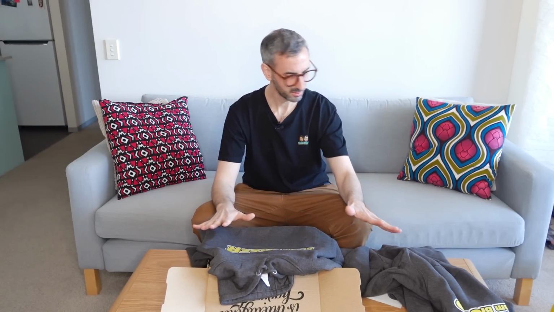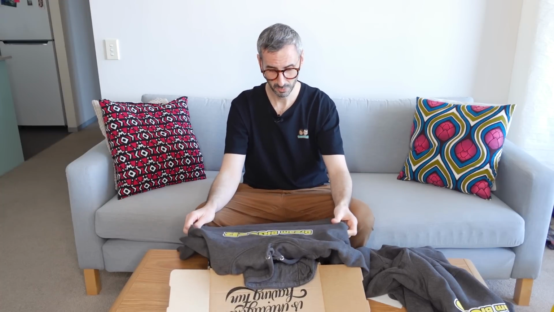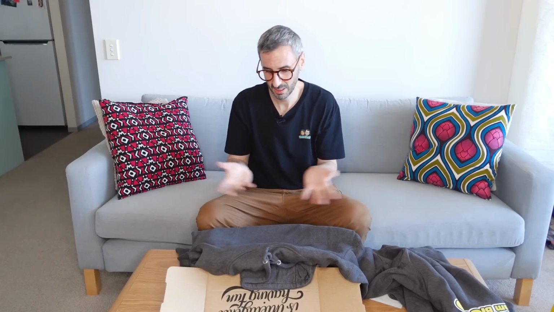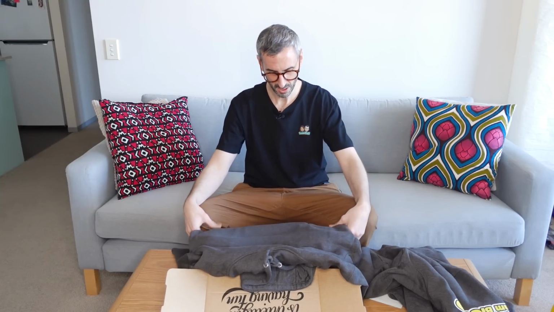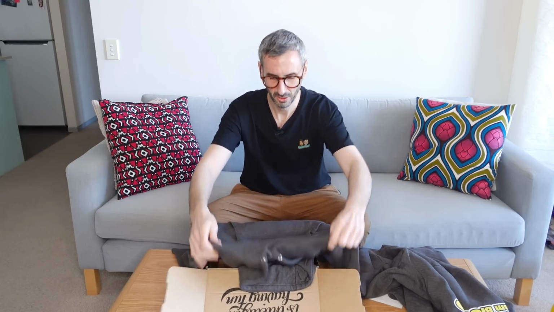In terms of size, I think I did well to choose two different sizes. I'm going to go with the large size. So these sizes are pretty normal, I would say, because I'm an M or L in real life. I ordered an XL in case they were sizing very small, but I think they're sizing normal. So yeah, just choose your regular size. All right, so let's go back to the studio and try these on.